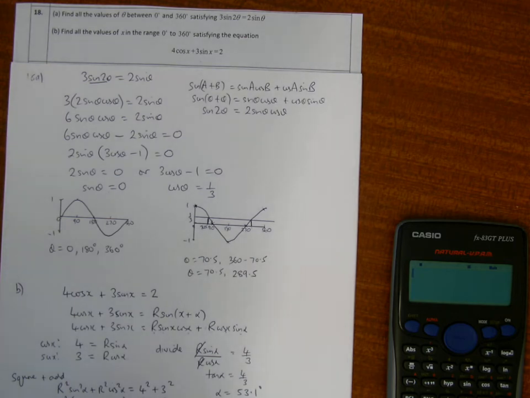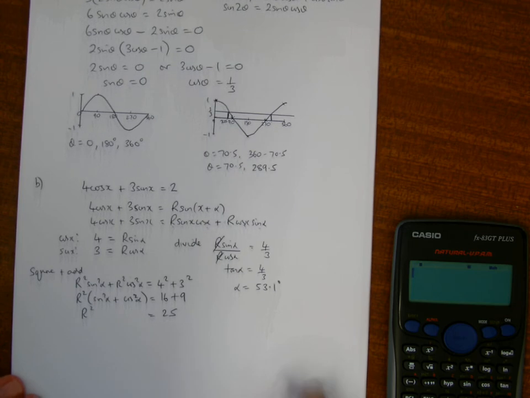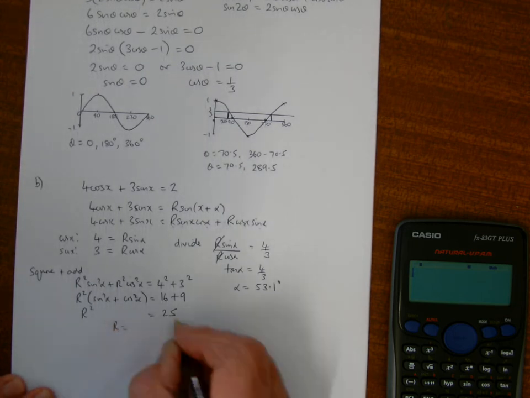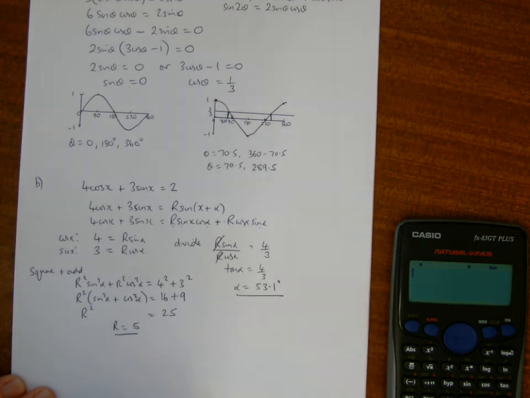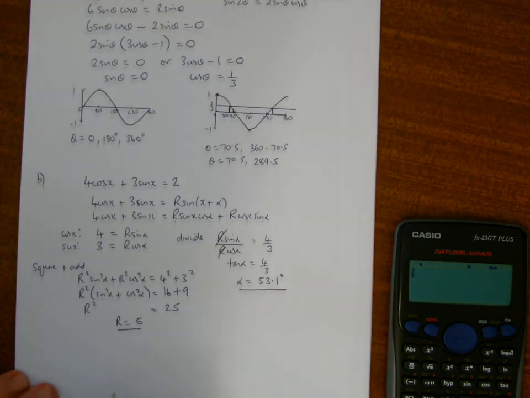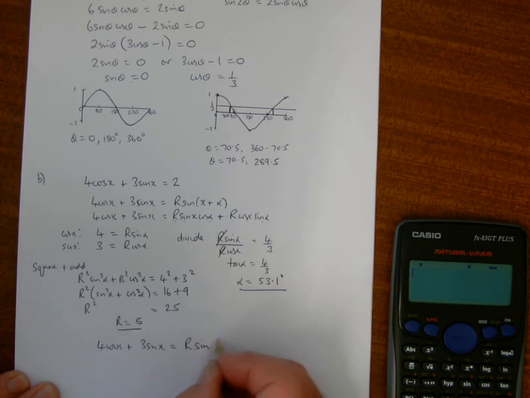Sine squared plus cos squared is 1, so it's just r squared on the left hand side. 16 and 9 is 25. So r is the square root of 25, which is 5. So there's the value of r and alpha. So I can rewrite the 4 cos x plus 3 sin x as r sine of x plus 53.1.